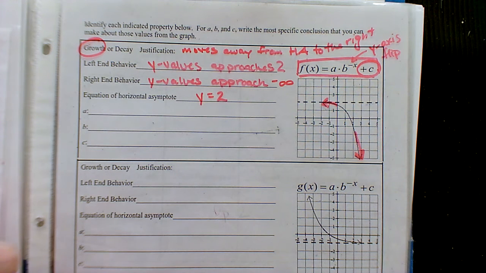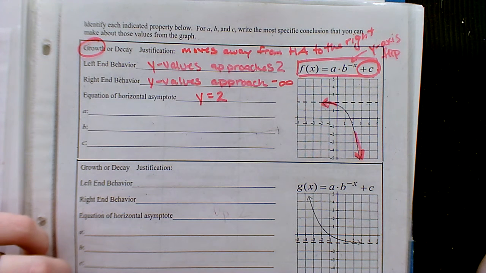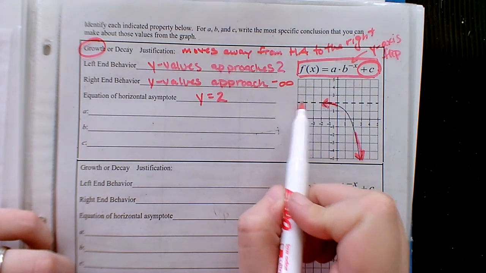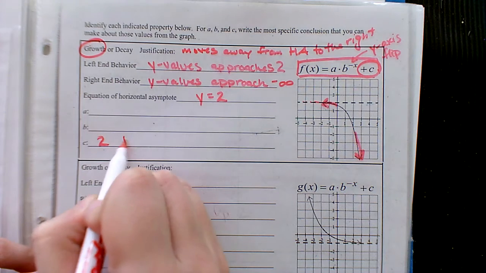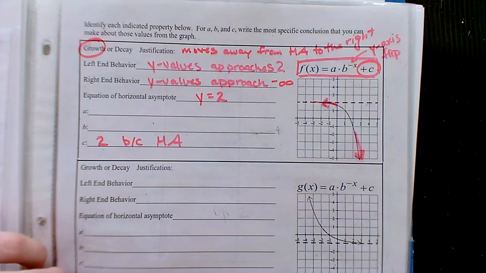Based off the way that graph looks, do we already know what that number is? What do you think? I saw you shake your head. Not to put you on the spot. It's like a little more than 1.5. It's actually going to be 2. So 2 is a little bit more than 1.5. It's where your asymptote is located. So we already know the C value is 2 because of that horizontal asymptote. Good.